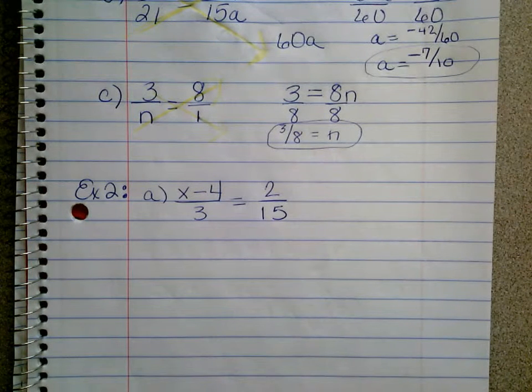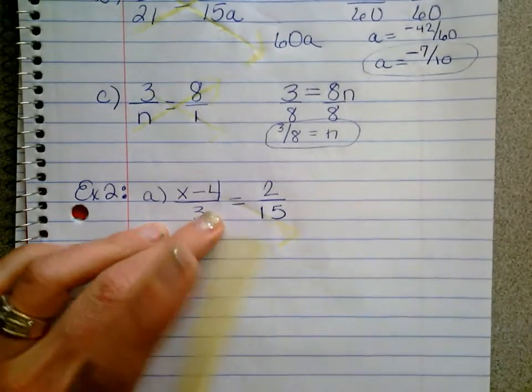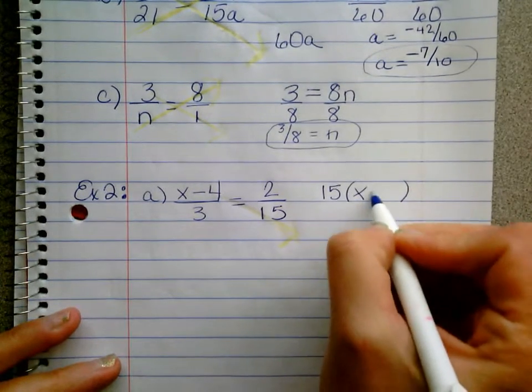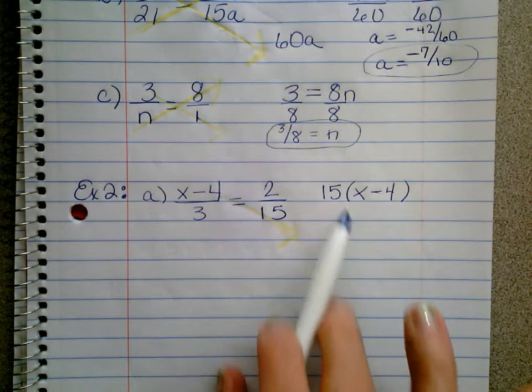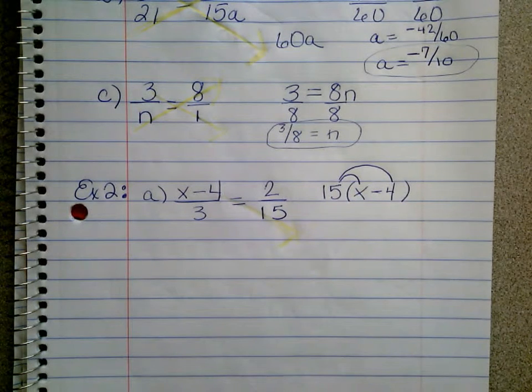What's x? Well, in order to figure that out, we're going to use the cross product principle, which says if two fractions are equal to one another, then their cross products must be equal. So 15 times x minus 4 is 15 times x minus 4. Now some of you might already have said 15x minus 60, and if you are there, that's fine. I don't care if you show this, but as long as you recognize that this must be accomplished, you have to distribute.